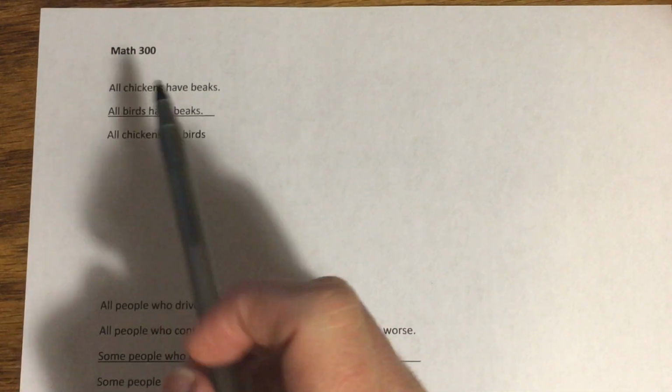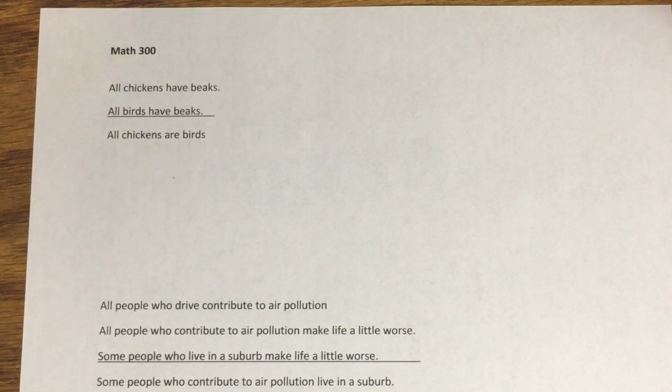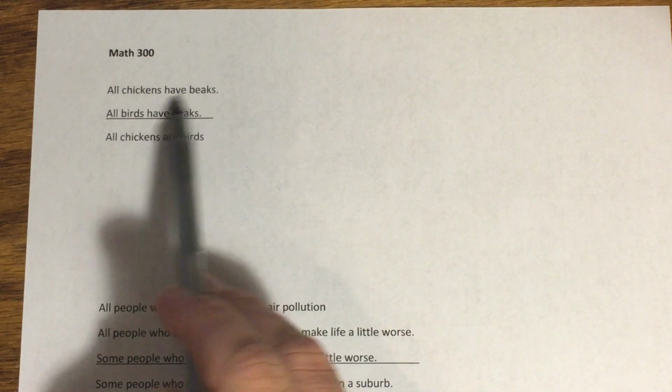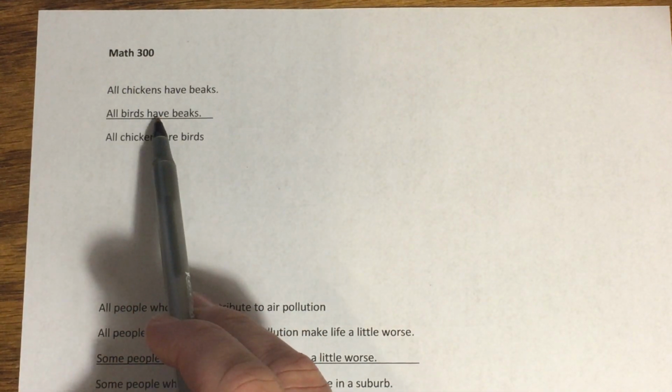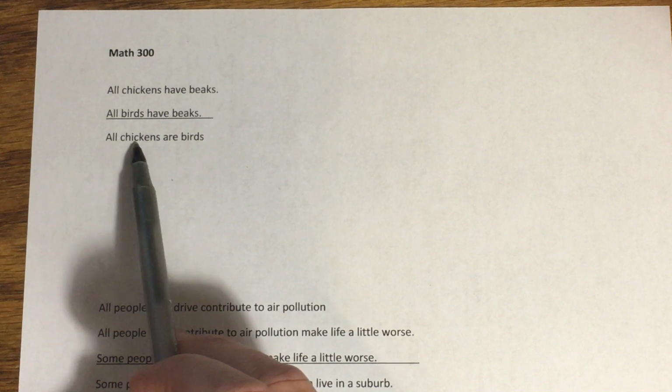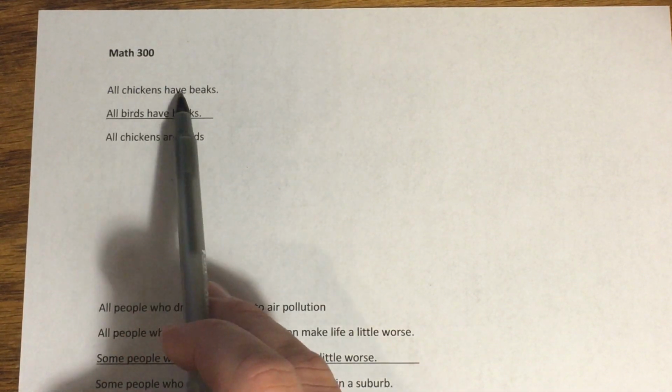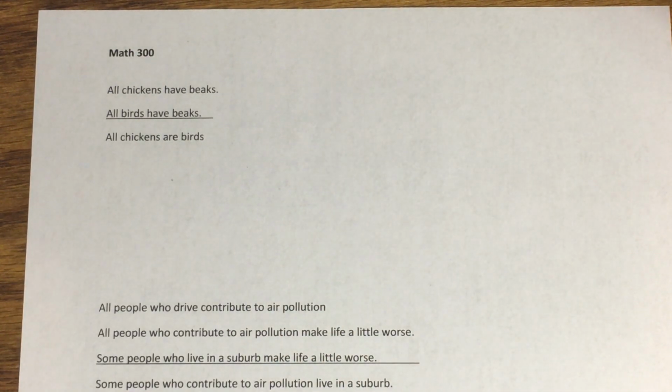Next one is involving some universal quantifiers again. All chickens have beaks. All birds have beaks. All chickens are birds. So here's our premises. All chickens have beaks. All birds have beaks. These premises, if we assume that they're true, will the conclusion follow from that?